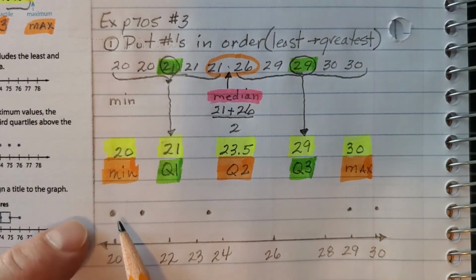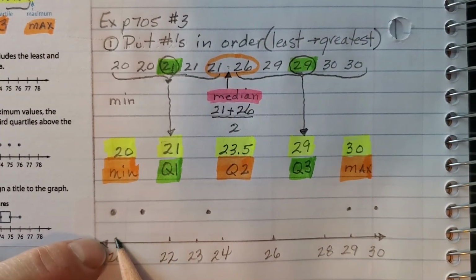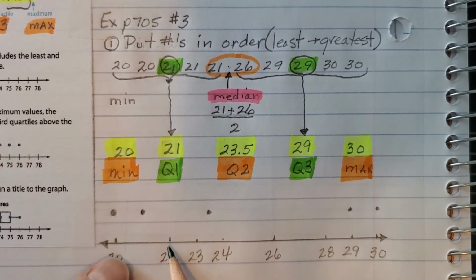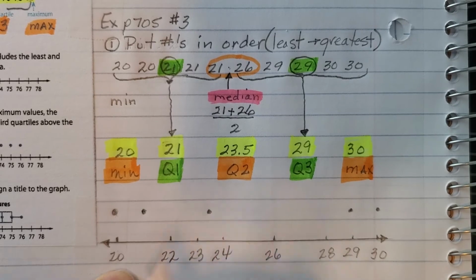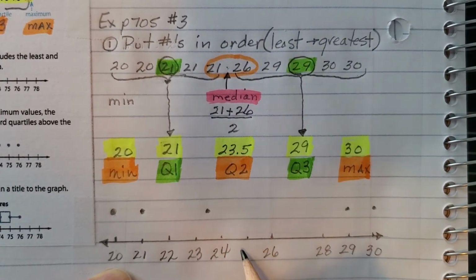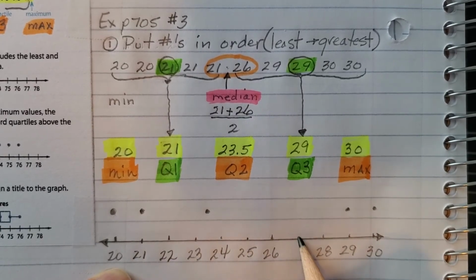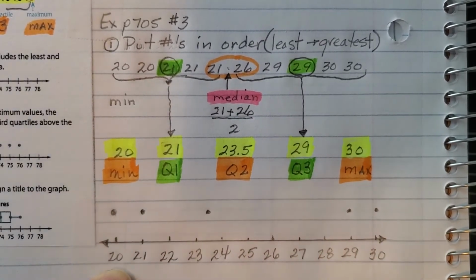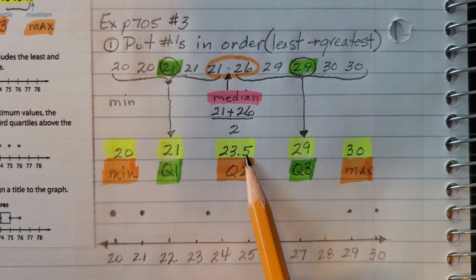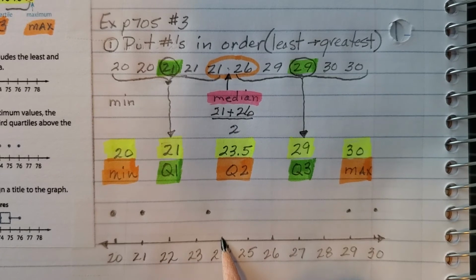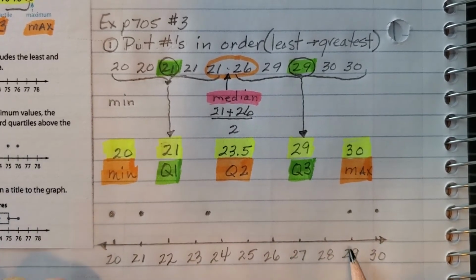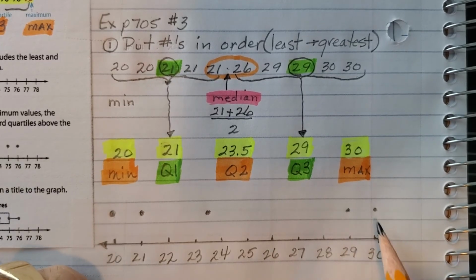So now I put my 5 dots. The minimum was 20, so above 20 I put a dot. My 21 is between 20 and 22, so I put a dot right here. This is 21. I guess I could number them by ones. It's probably better to do it like that. Yeah, that looks better anyway. So 21 is there. Then 23.5 is between 23 and 24, that's that dot. Then 29 is that dot. Then 30 is that dot.